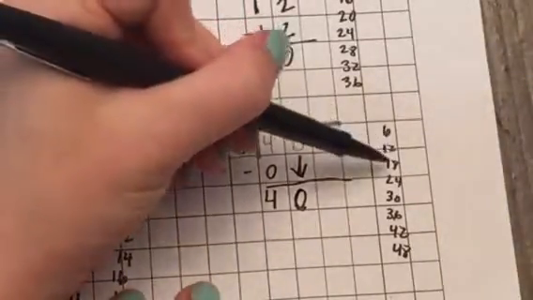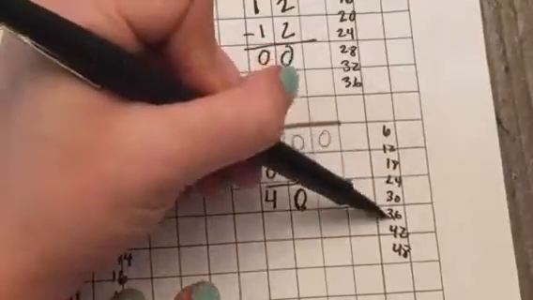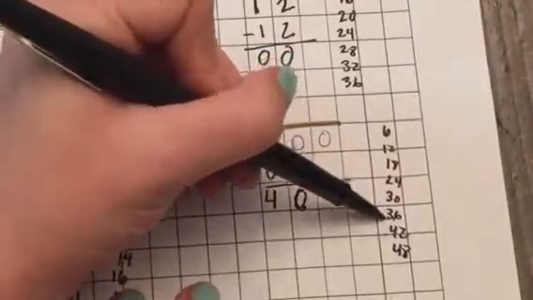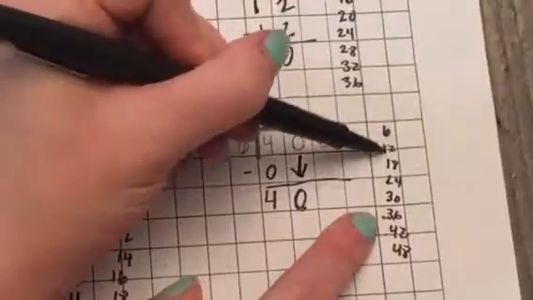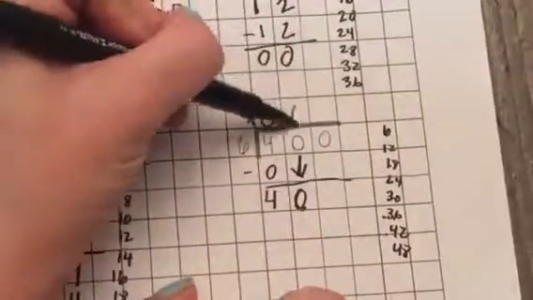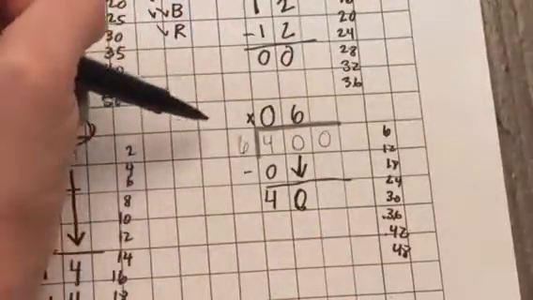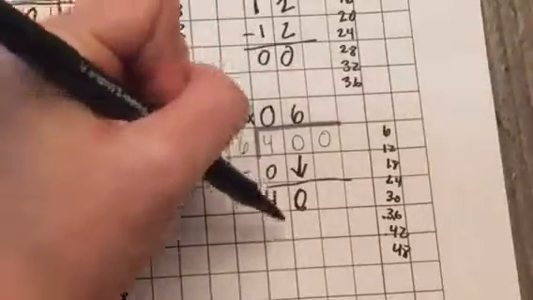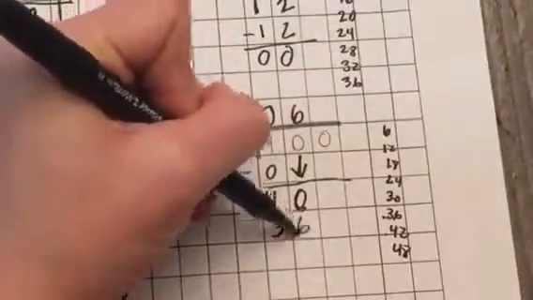How many times can 6 go into 40 without going over? Okay, that's smaller. 36. 42 is too big, so I'm going to go back to 36. Let's see how many times that is. 1, 2, 3, 4, 5, 6. 6 times 6 is 36.